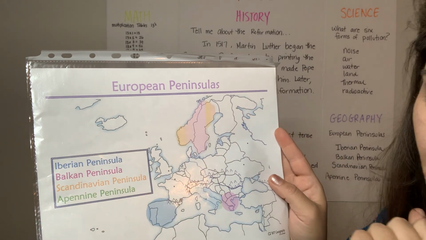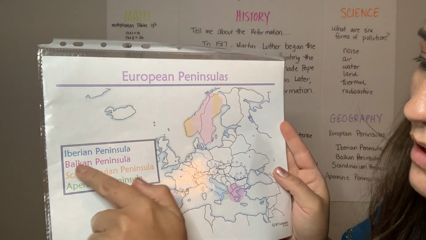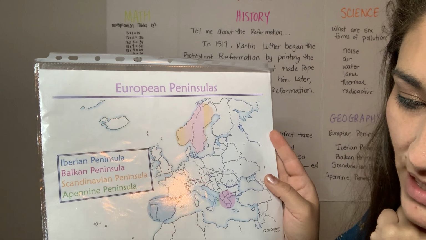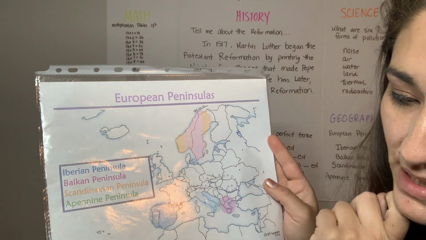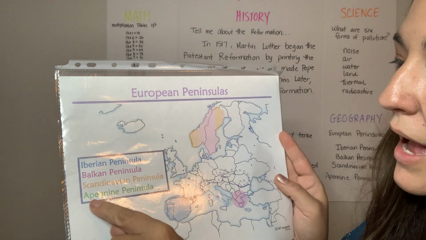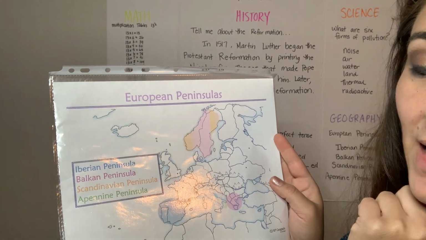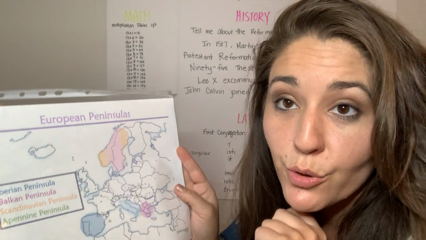Iberian Peninsula in Spain, Balkan Peninsula in Greece, Scandinavian Peninsula, Apennine Peninsula in Italy, the boot.